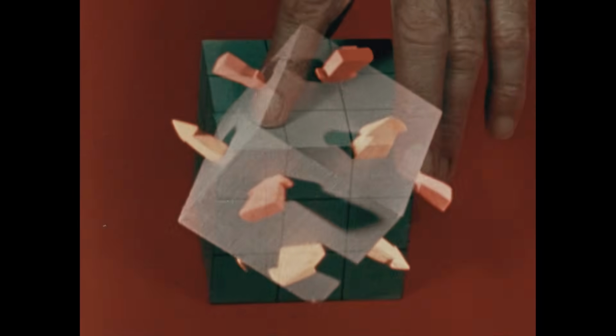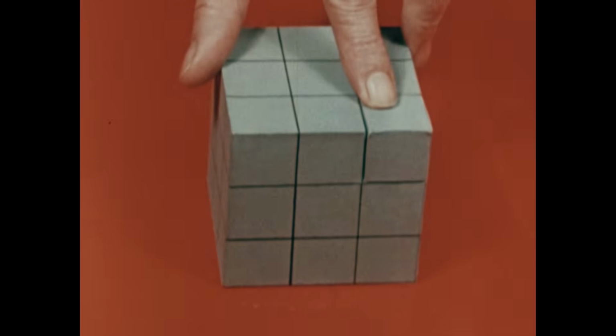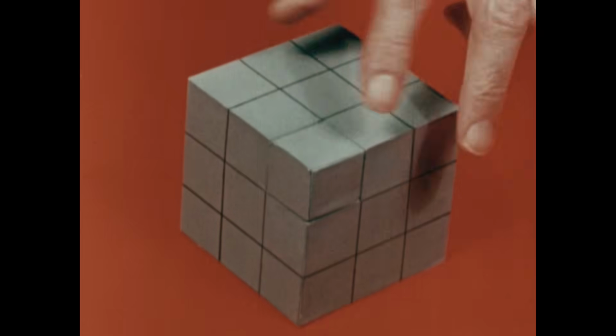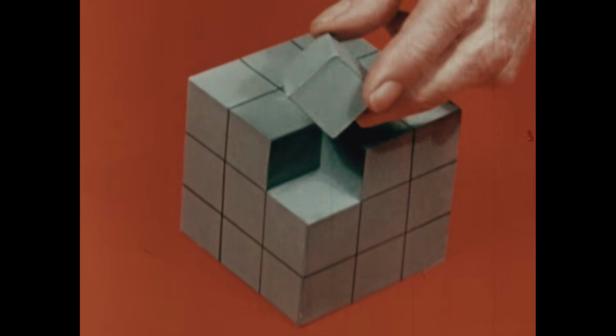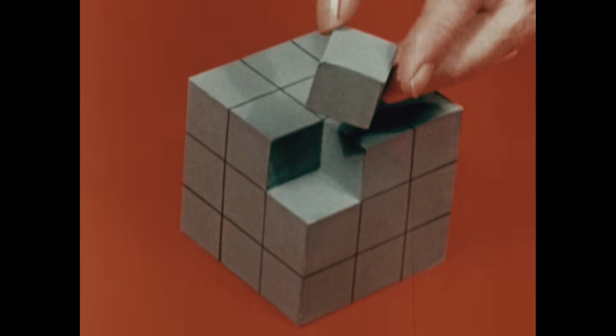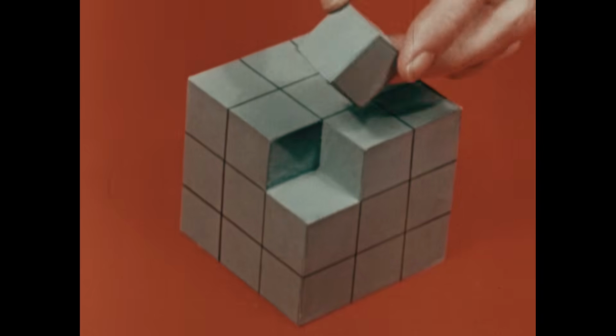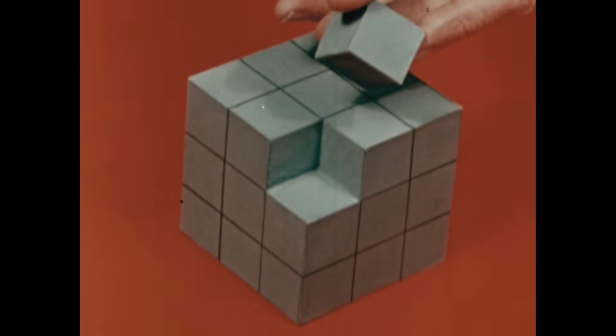The solution to the problem is to divide the large mass into smaller units. What this does is increase the exposed surface area and so allow a greater amount of diffusion. Here's a way to measure just how much surface area can be gained. This large cube is 3 inches on a side.